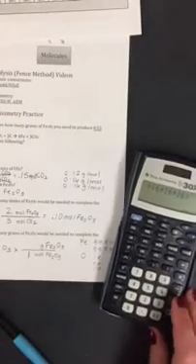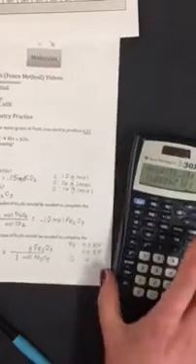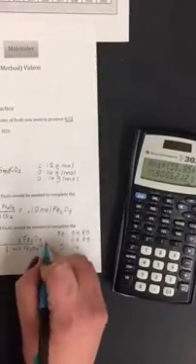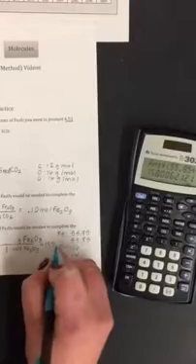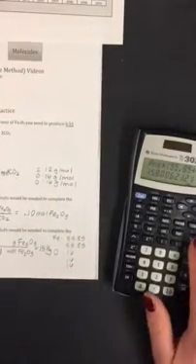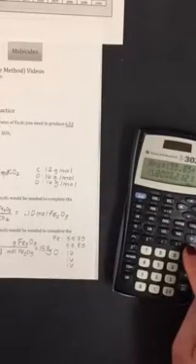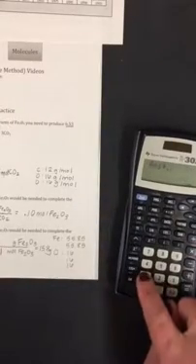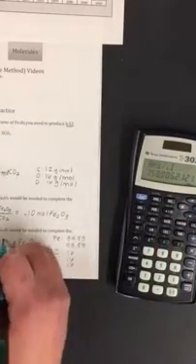Don't forget your parentheses or this will not work. And my answer would be 15.8 grams. If you want to know your molar mass, we can just divide this by 0.10. So our molar mass was 158 grams.